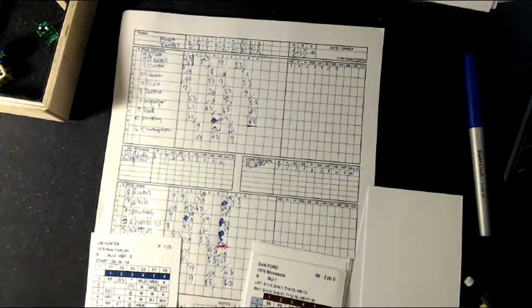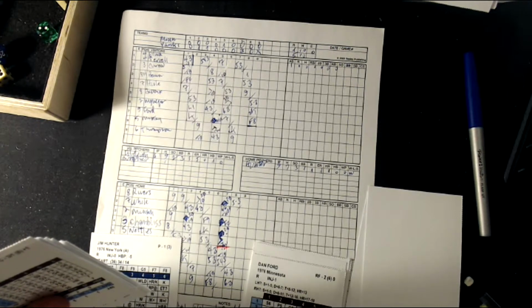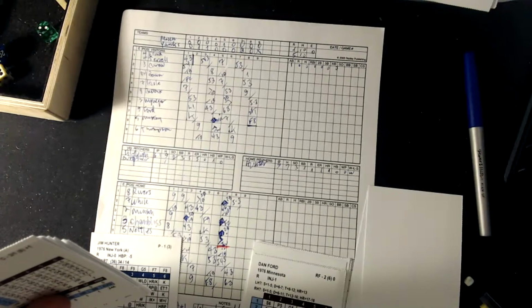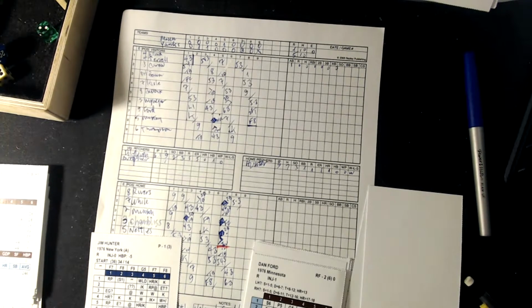Okay, Yanks play. Who do they play now? Yanks play next. This was the 18th. Yanks play the White Sox at Yankee Stadium. White Sox at Yankee Stadium. Yes, sir. And now I got to update these two teams, update the stats.